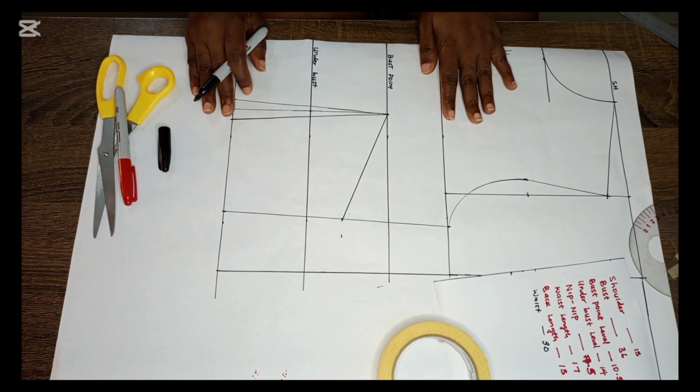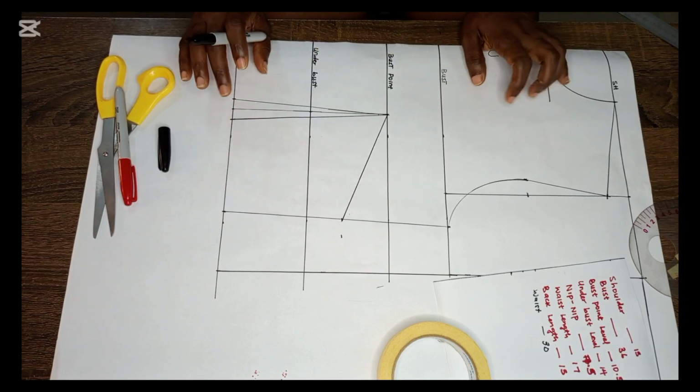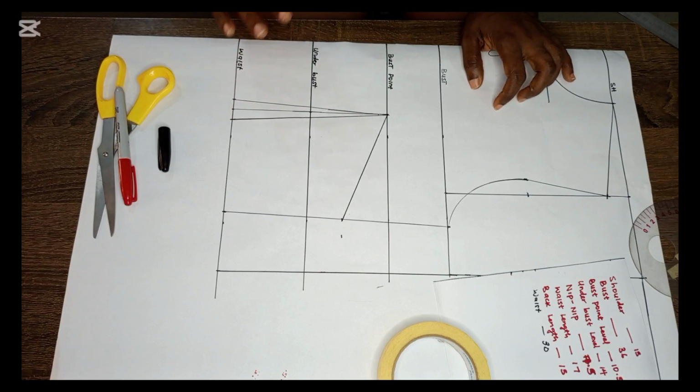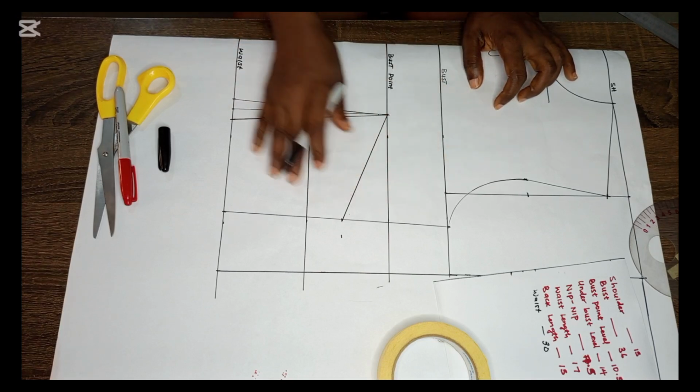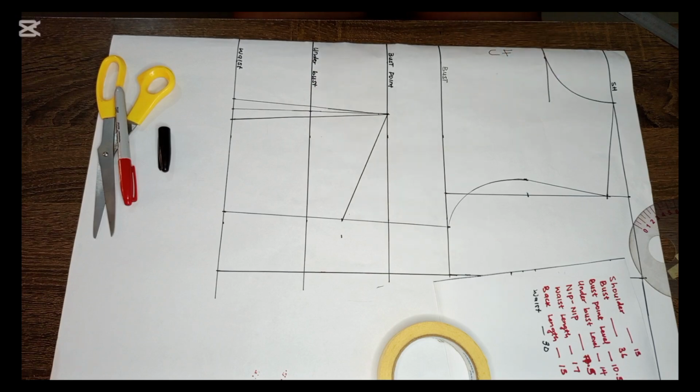So as it is now, this is a basic half scale bodice. Now we are going to alter this pattern into a Princess Dart Bustier. To do that, the first thing we are going to do is to get our under bust circumference.